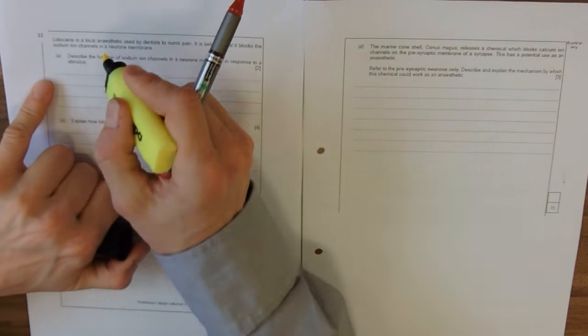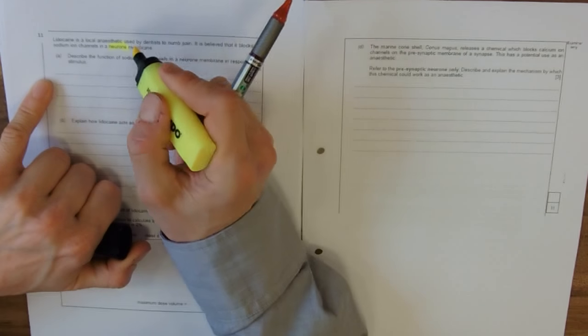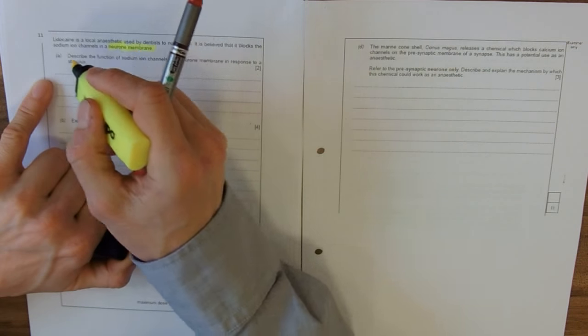This is question 11 of the component 3 lower 6 in-class question book. Lidocaine is a local anaesthetic used by a dentist to numb pain. It is believed that it blocks the sodium-ion channels in a neuron membrane. We know what a neuron is, it's a cell, so it's got a membrane, and we know about ion channels. So this is all pretty straightforward. Describe the function of these sodium ion channels. It's a nice easy start to the question.